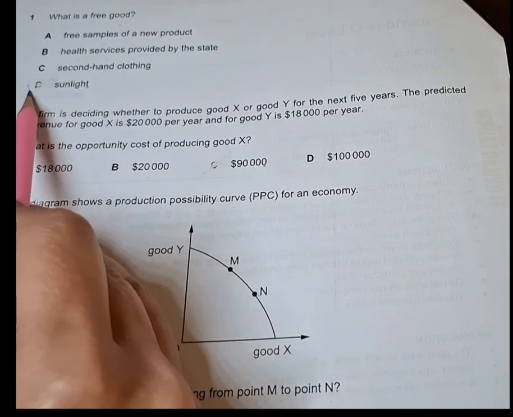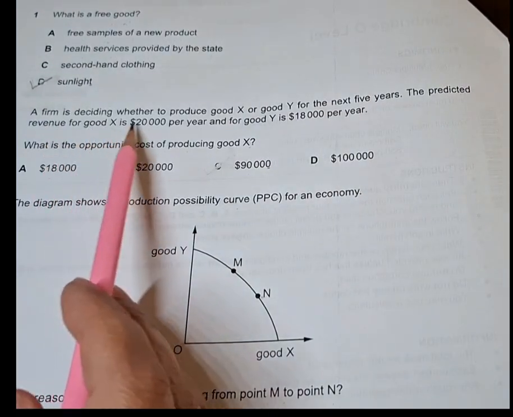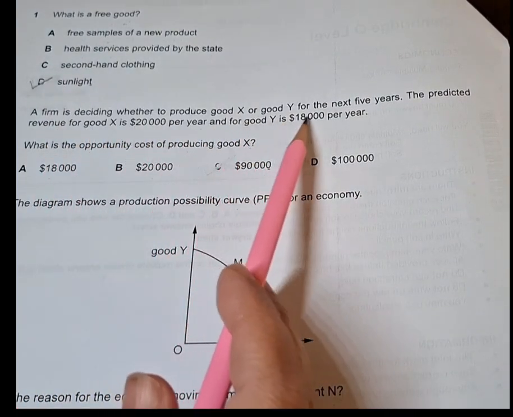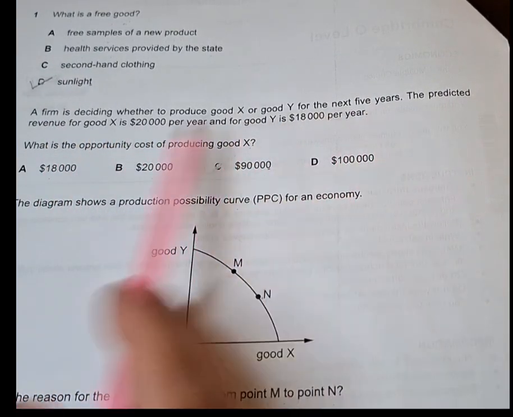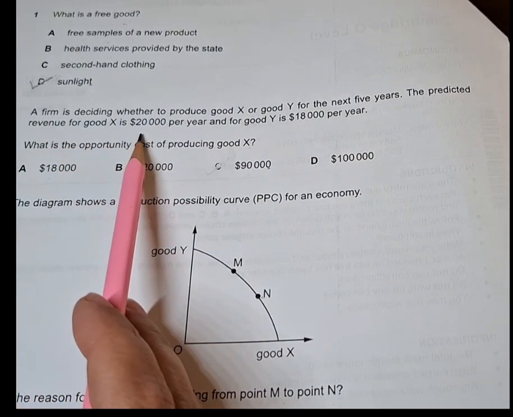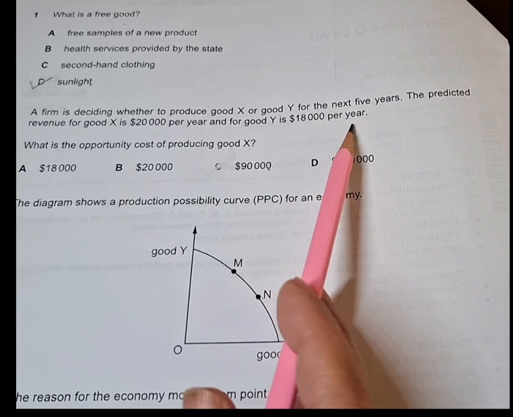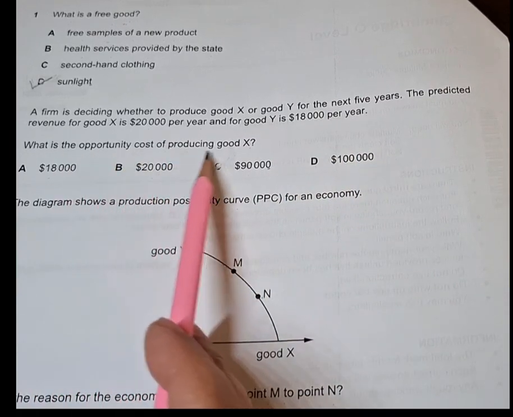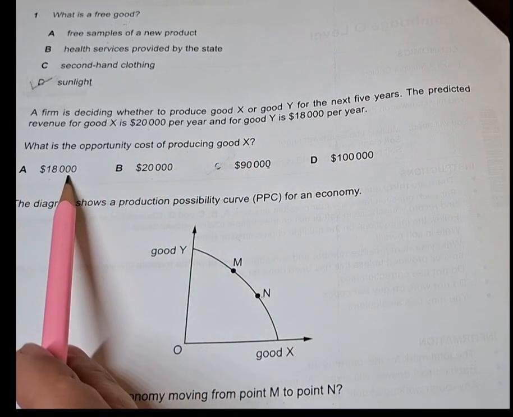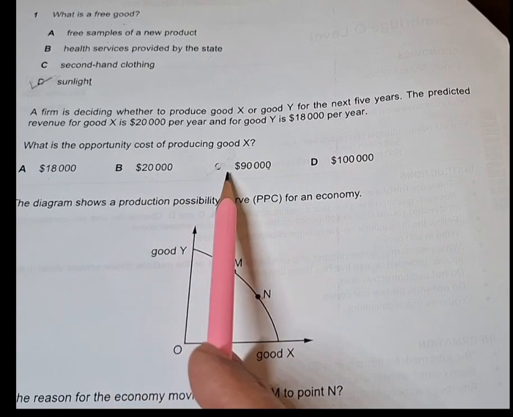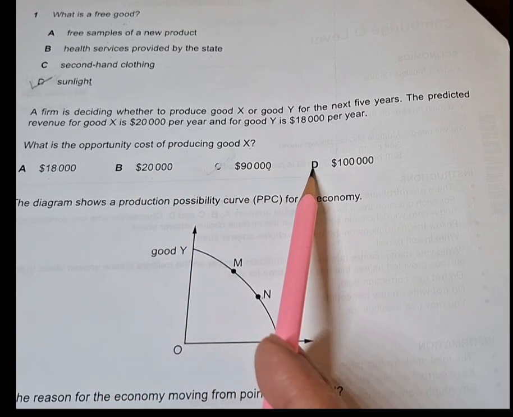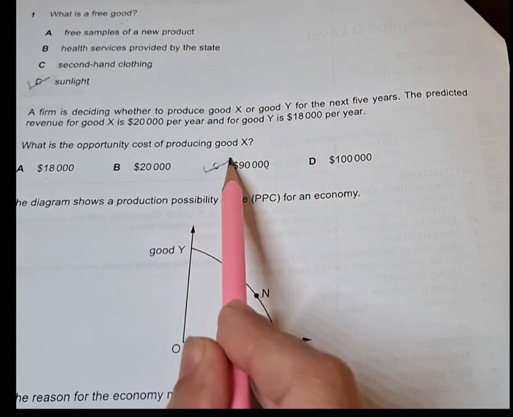Correct answer is sunlight. A firm is deciding whether to produce good X or good Y for the next 5 years. The predicted revenue for good X is $20,000 per year and for good Y is $18,000 per year. What is the opportunity cost of producing good X? A. $18,000, B. $20,000, C. $90,000, D. $100,000. Correct answer is C.